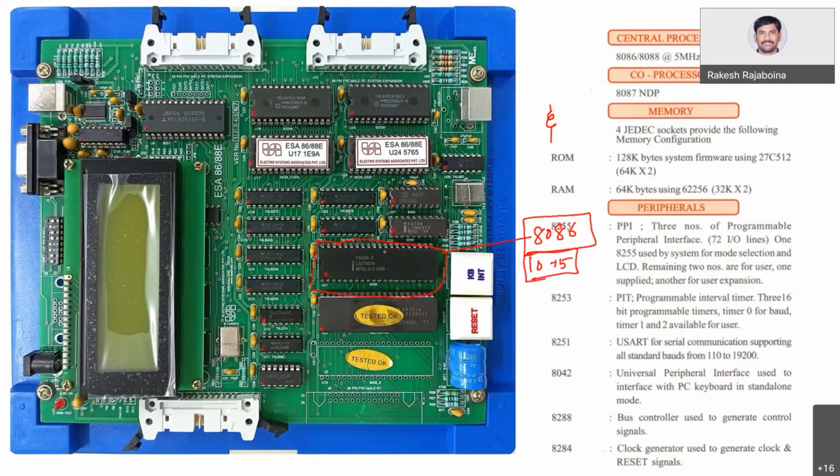Okay. And if you look at it, there are many external things here. This is only the processor. So if you look here, this is one processor, 8086. And you have a co-processor, this is co-processor 8087. Okay. Then followed by ROM and RAM. If you look at the numbers, this is 62256 and this is 27C52. So you have two memories here. This is one memory, and this is another memory, a RAM and a ROM.